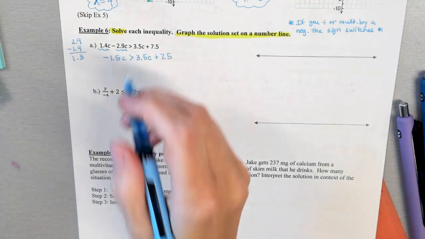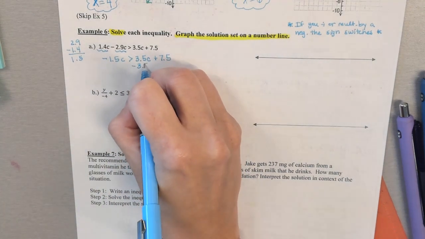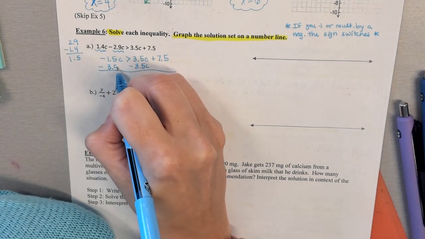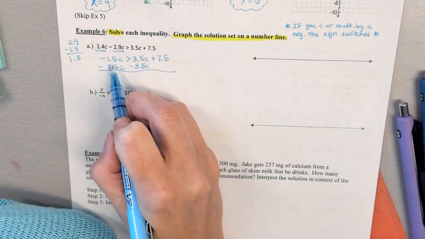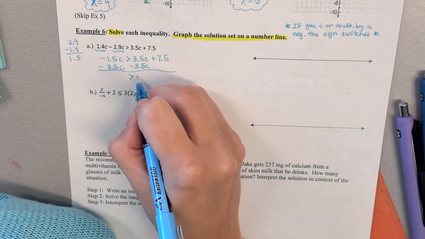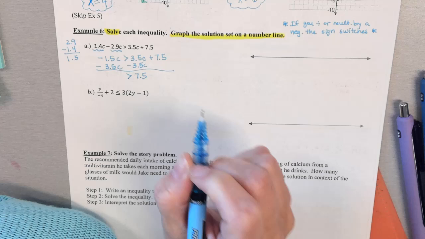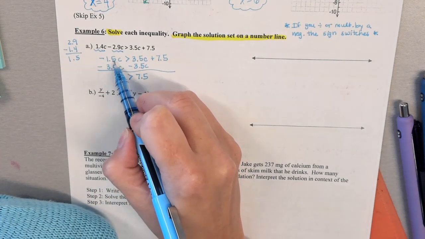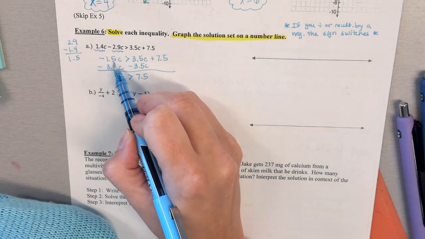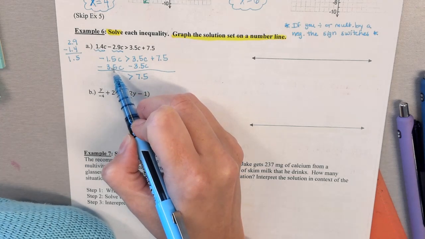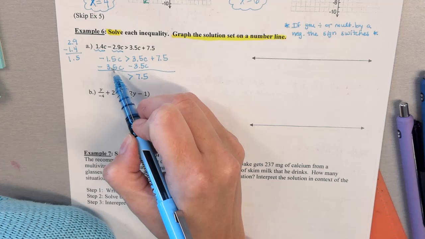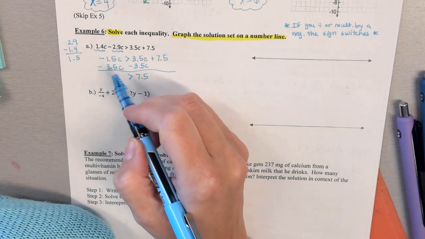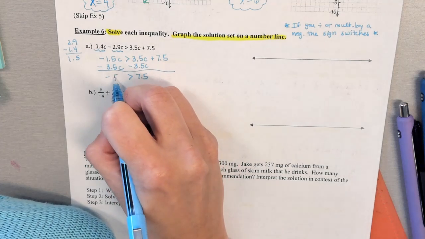And then I'm going to get all of my c's on one side. So if you have two negatives, you really can just add them. 3.5 plus 1.5. What's that going to be? So can you add the half up? So negative 1.5 and a half is what? It would be negative 5c. Yeah, so if you add the half, negative 2, negative 3, negative 5.